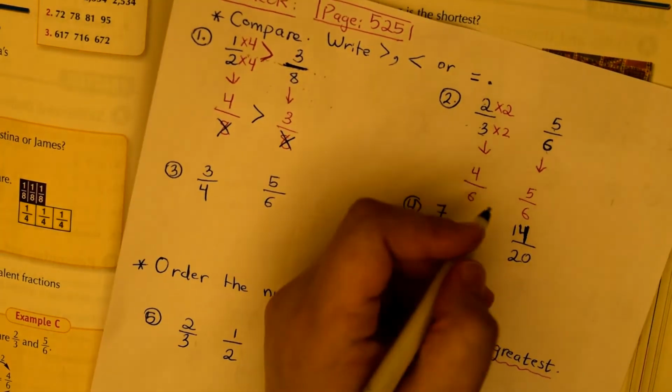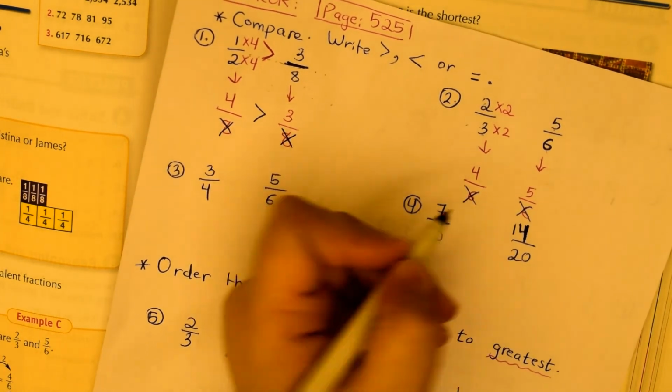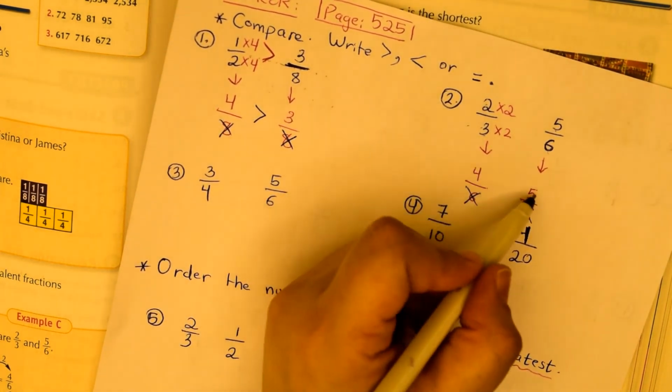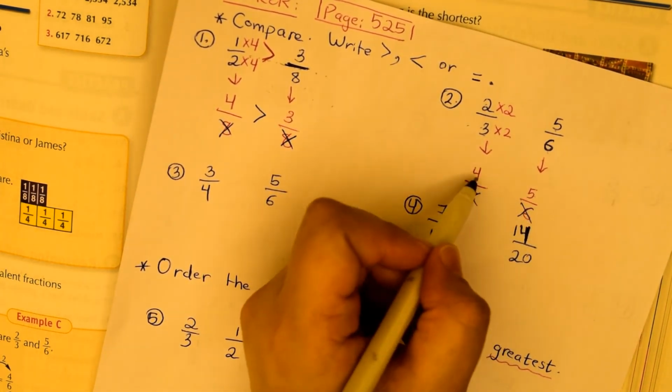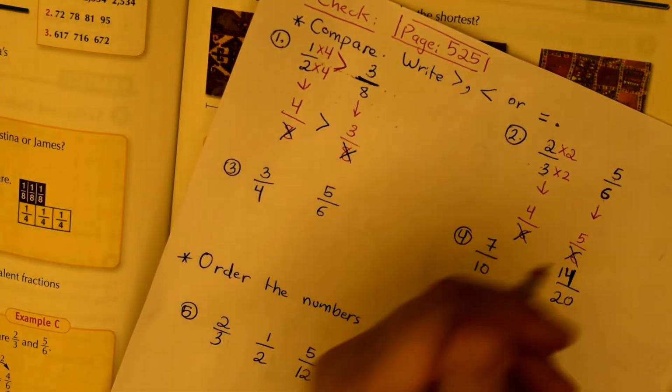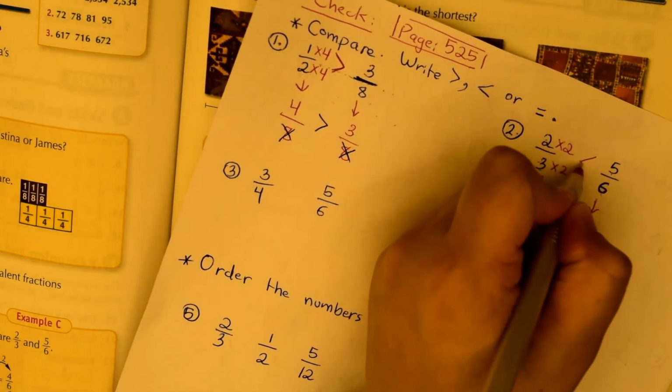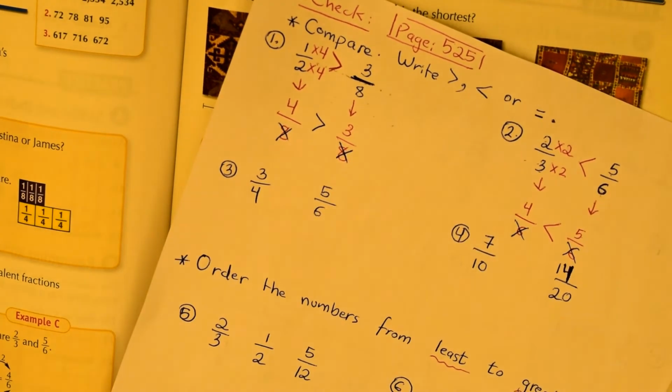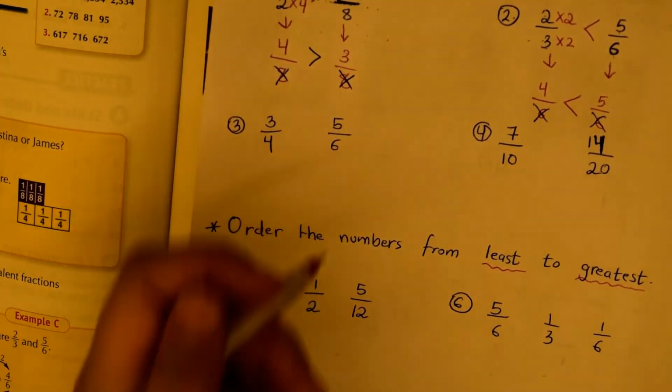Here I have common denominators. I will cross them. Then which number is greater, 5 or 4? 5 is greater than 4. Then this fraction, 5 over 6, is greater than 2 over 3.